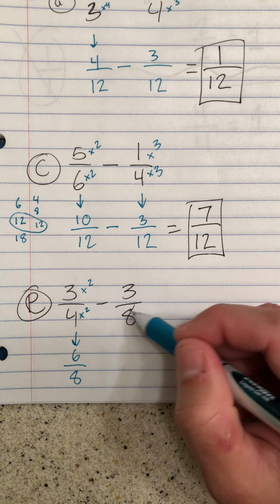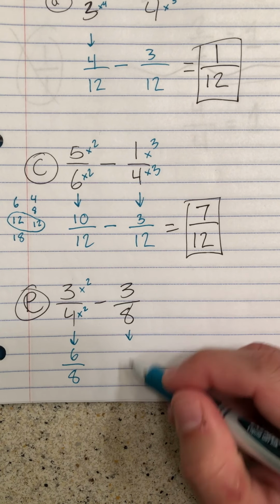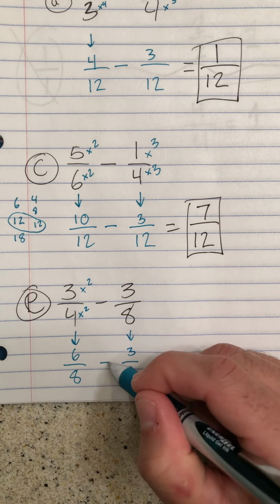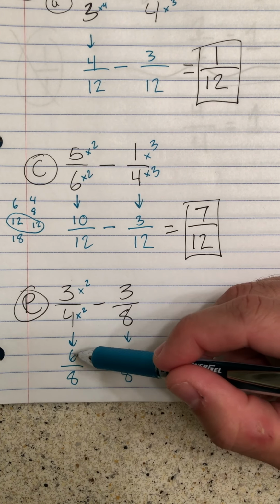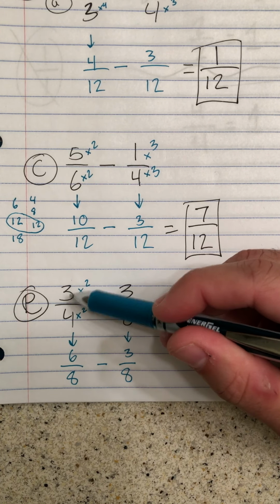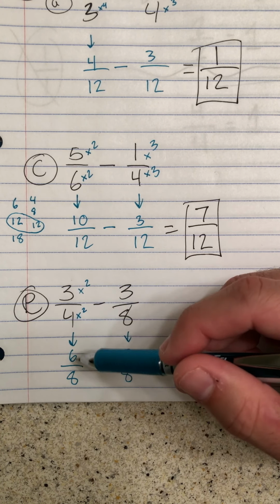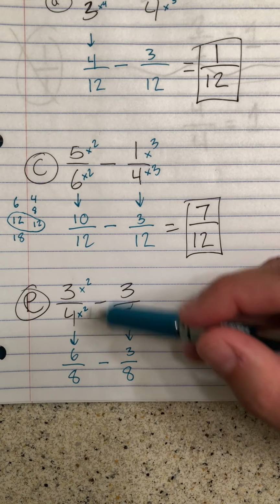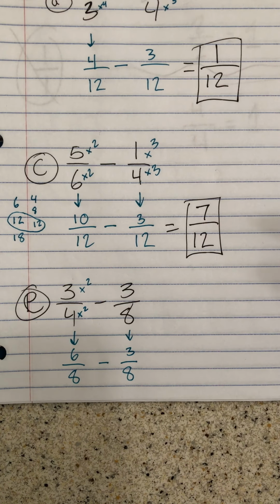And then this one, again, is already in eighths. So I don't really need to change it at all. I'm just going to bring it down, 3/8. So again, ladies and gentlemen, 6/8 is the same thing as 3/4. It's just a little bit larger as far as how many pieces it's broken into, but it means the same thing. I have 3/4 of 8 pieces.